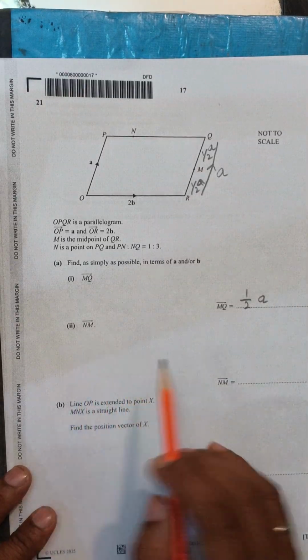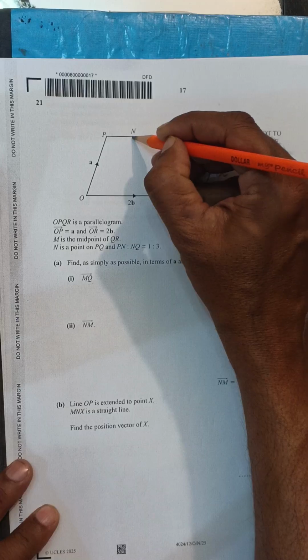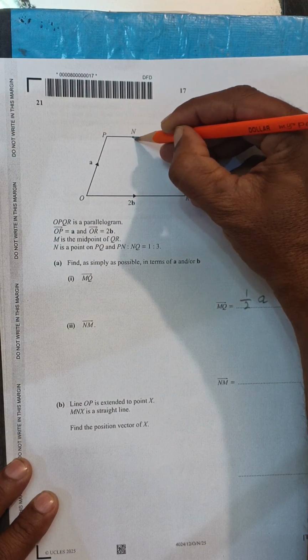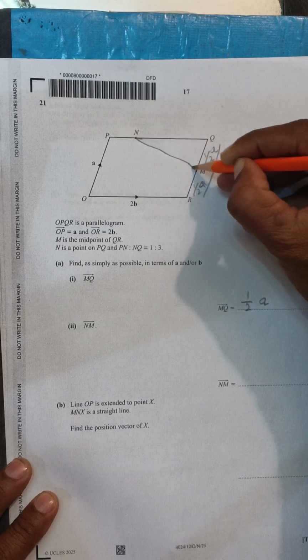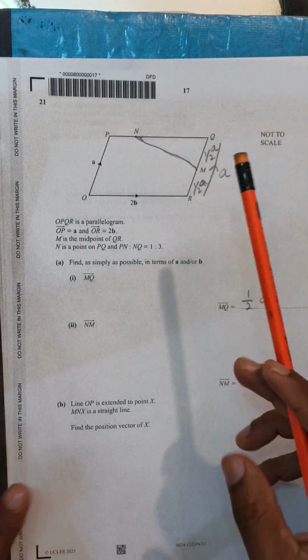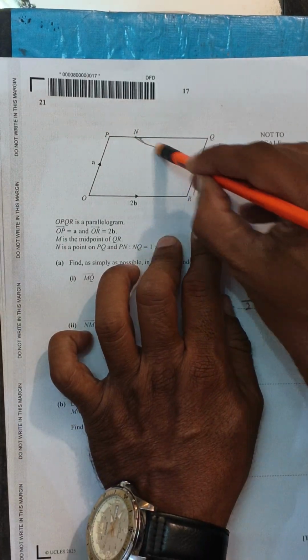Now what about the NM? Just draw the line MN, a little bit straight.